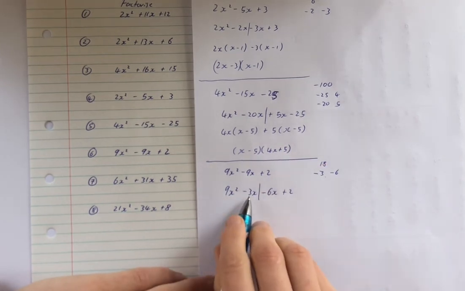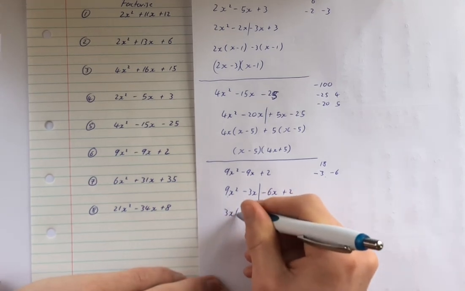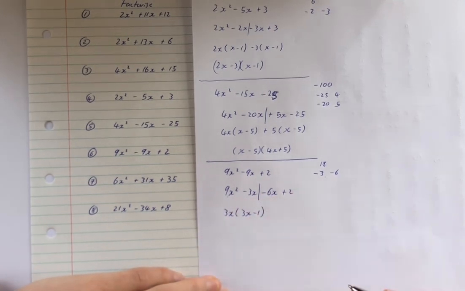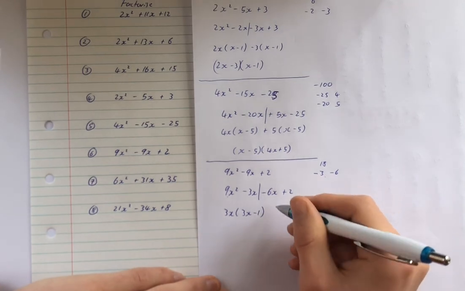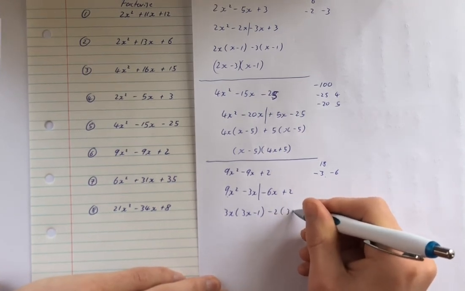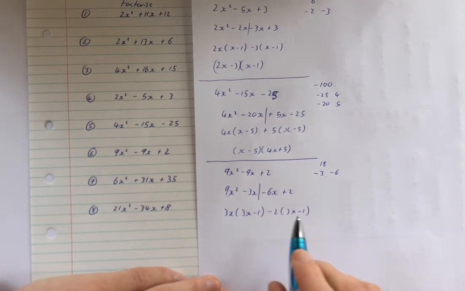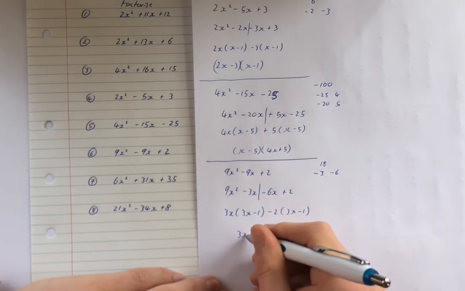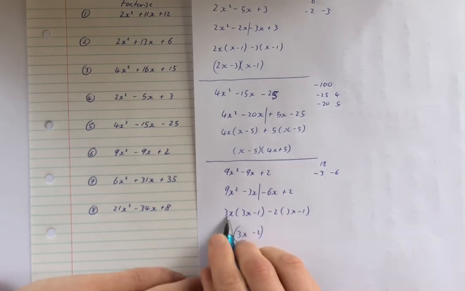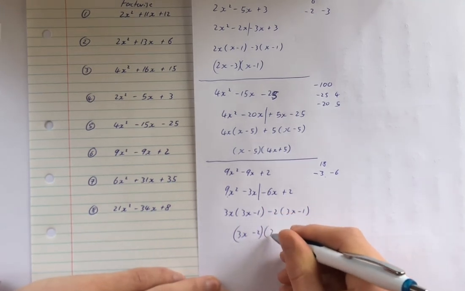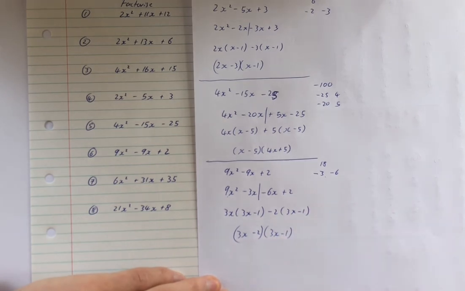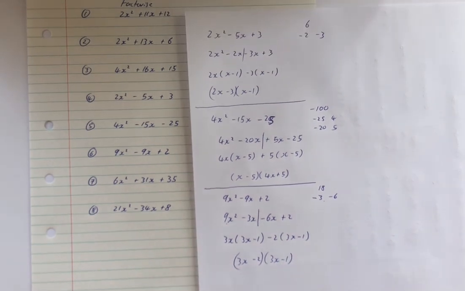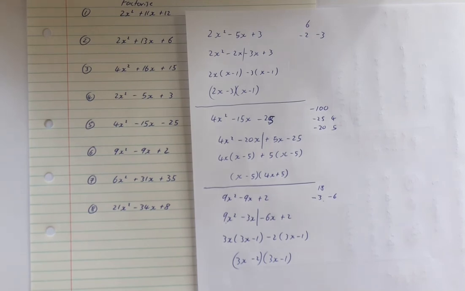Left hand side can have a 3 and an x come out, leaving 3x minus 1. The right hand side can have a negative 2, so leaving 3x minus 1 again, because that negative 2 and that negative 1 give a positive. So you just got to be careful with your signs there. So one bracket is 3x minus 2, and one bracket is 3x minus 1. Awesome. Okay, I'll get another bit of paper going for the last two.